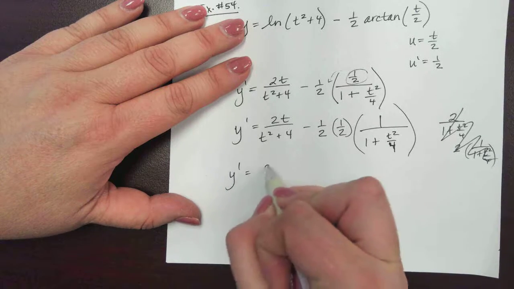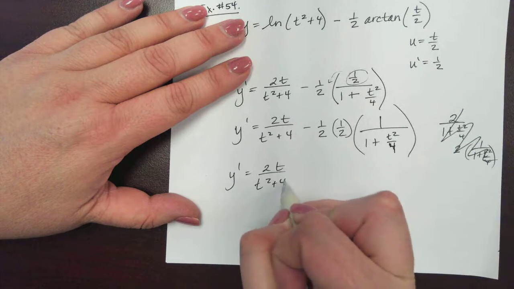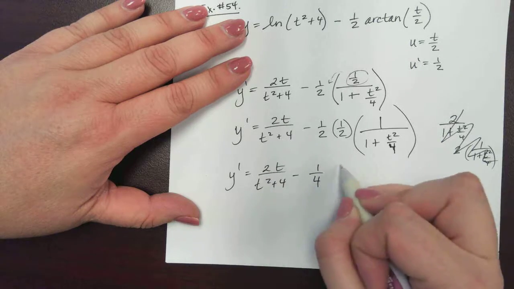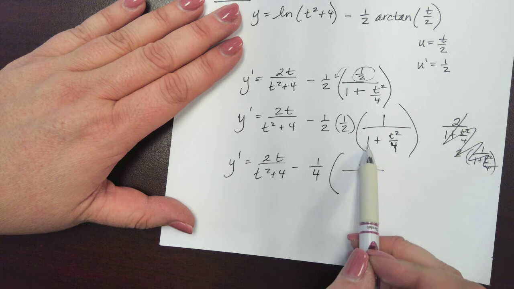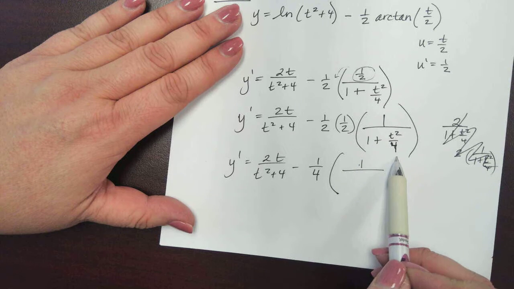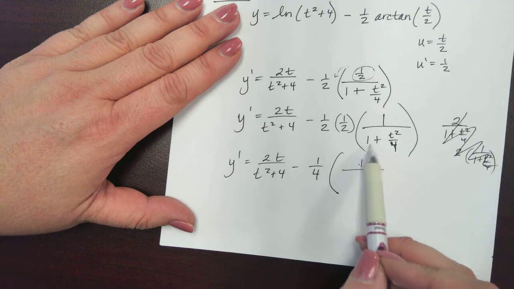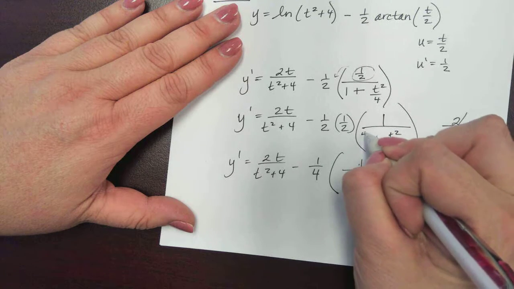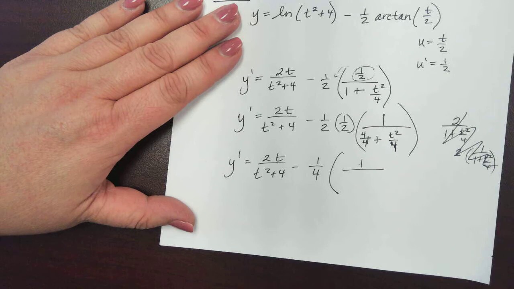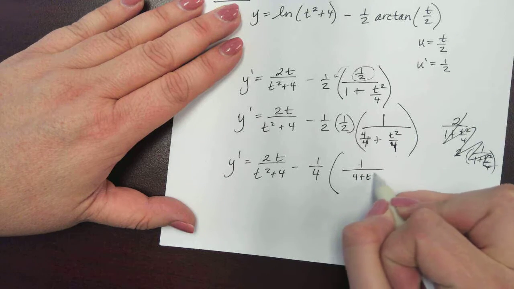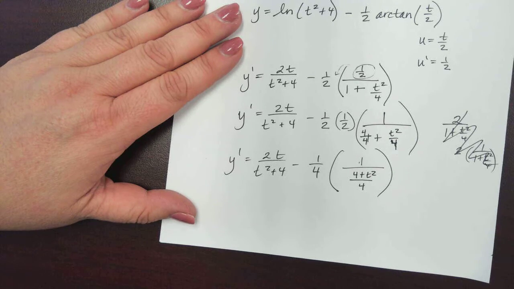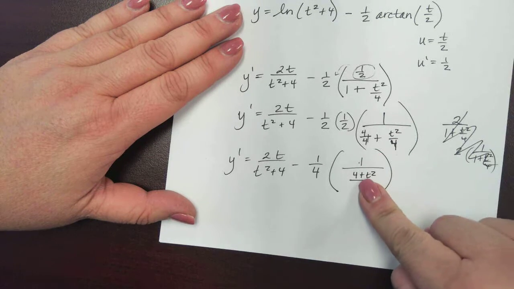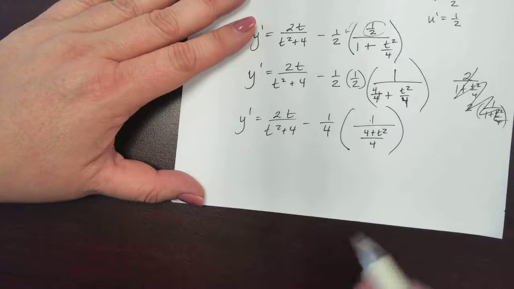So y prime equals 2t all over t squared plus 4 minus 1/4. Okay, now I'm going to do a little work in here. 1 over, and here I have 1 plus t squared over 4. My common denominator is going to be 4. So really, I can take this 1 and change it to 4 over 4. So 4 plus t squared over 4. I'm not going to skip a whole bunch of steps here.